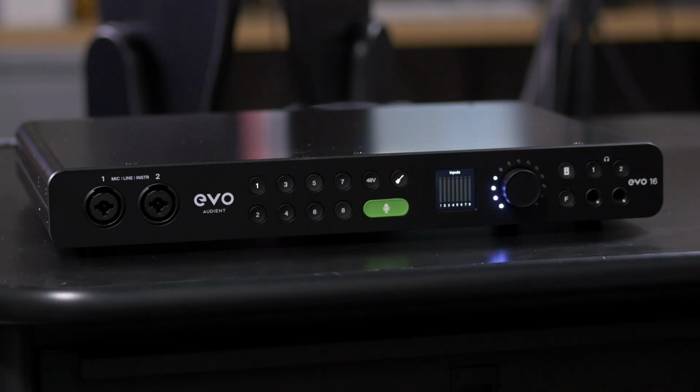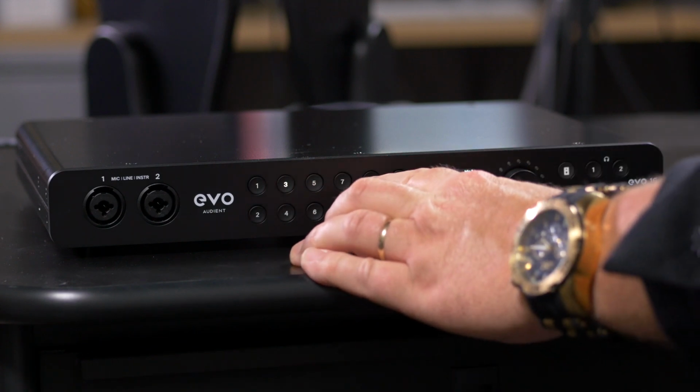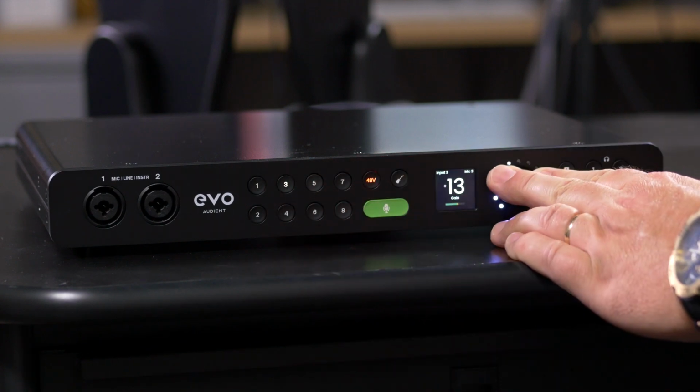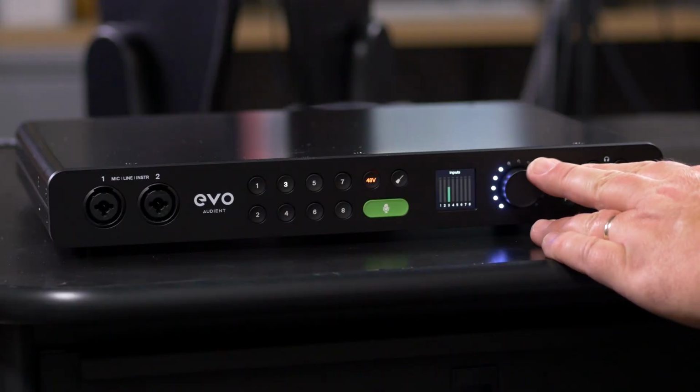So I've got this SE Electronics Dynacaster plugged into input 3 on the back panel of the Evo 16. So if I select that input, we need to turn on phantom power. Now if I turn the gain up a little bit, we can see that we've got signal coming in on that input channel.